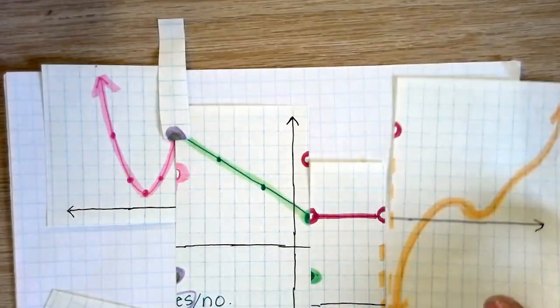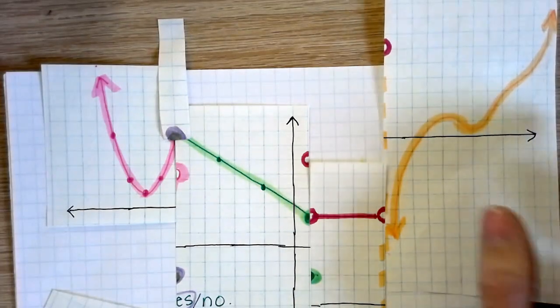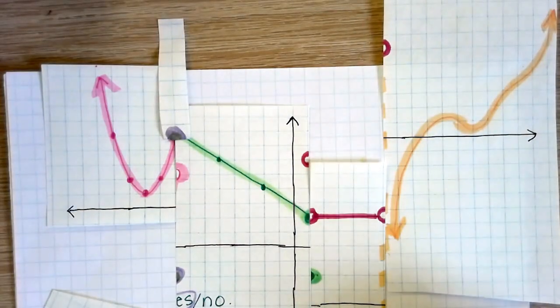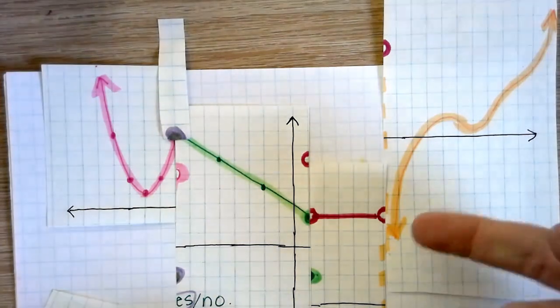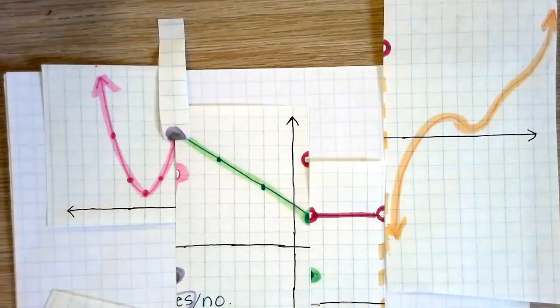Here though, in this orange graph, is this x value being filled up and used? No, because I have a dotted asymptote, which I never touch, and an open circle, which I never touch.